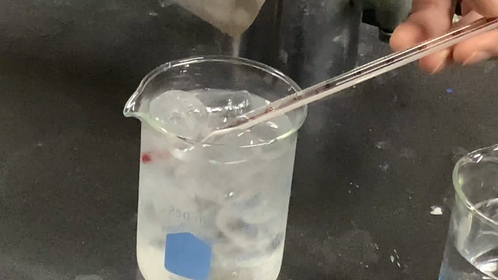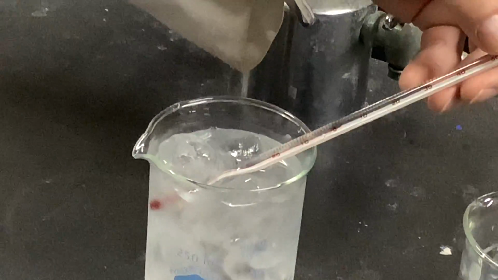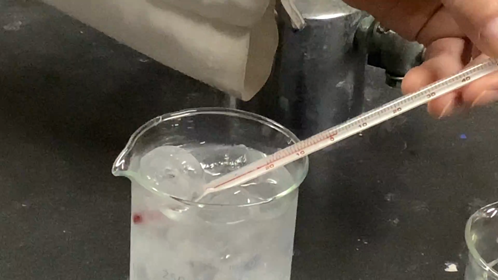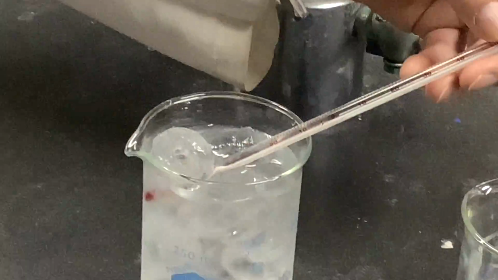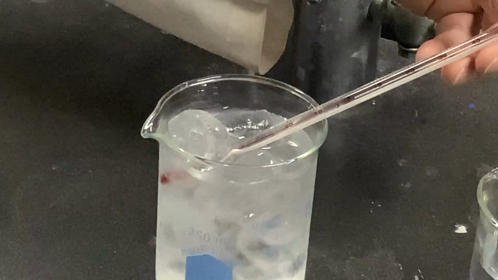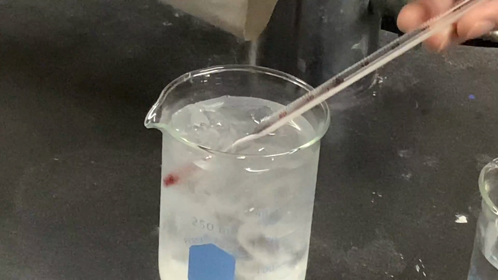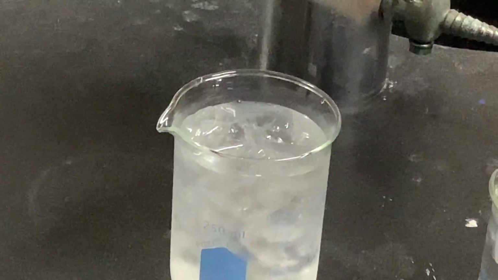This particular thermometer has 2 different scales, but we want to use the Celsius scale. It is at 2 degrees C because I started with ice straight from the freezer at -20.